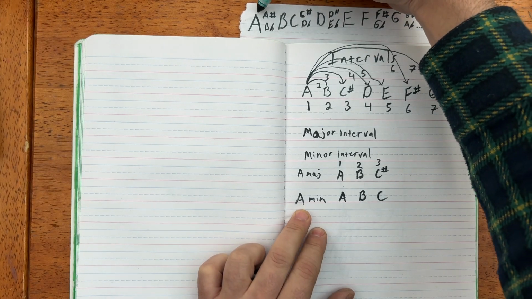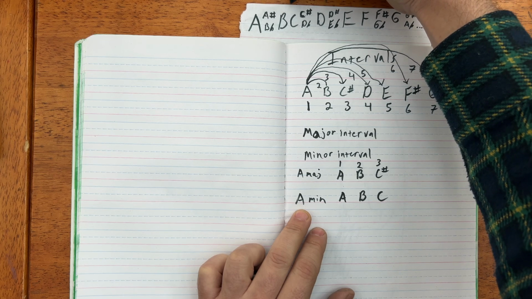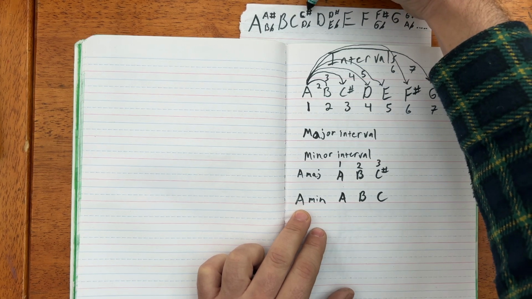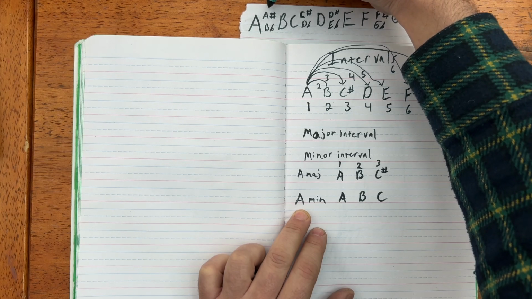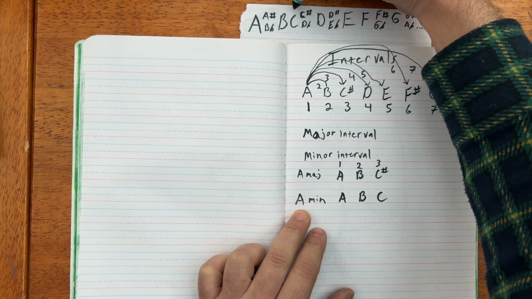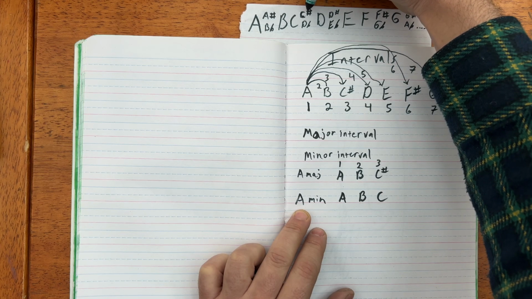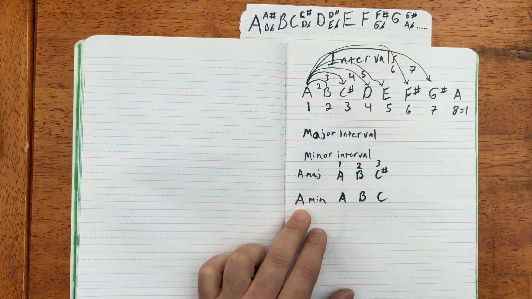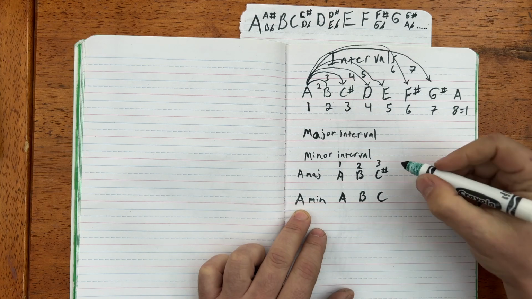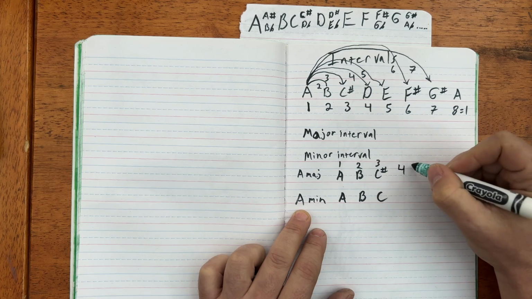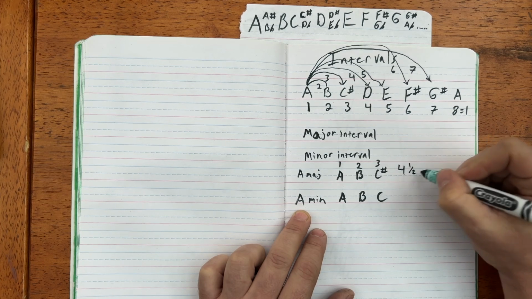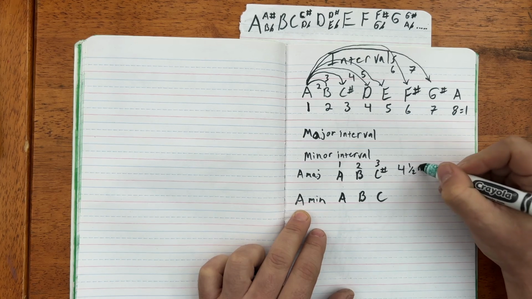So here we start here and we go up 1, 2, 3, 4 half steps, or 2 whole steps to get to C sharp. Okay, again, here's 1 half step, 2 half steps, 3 half steps, 4 half steps, which equals 2 whole steps. So I'm going to write over here, this equals 4 half steps. Okay?